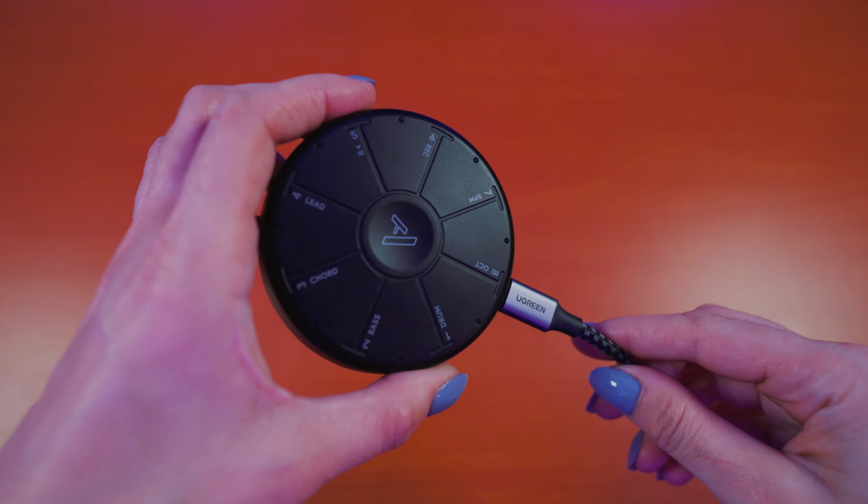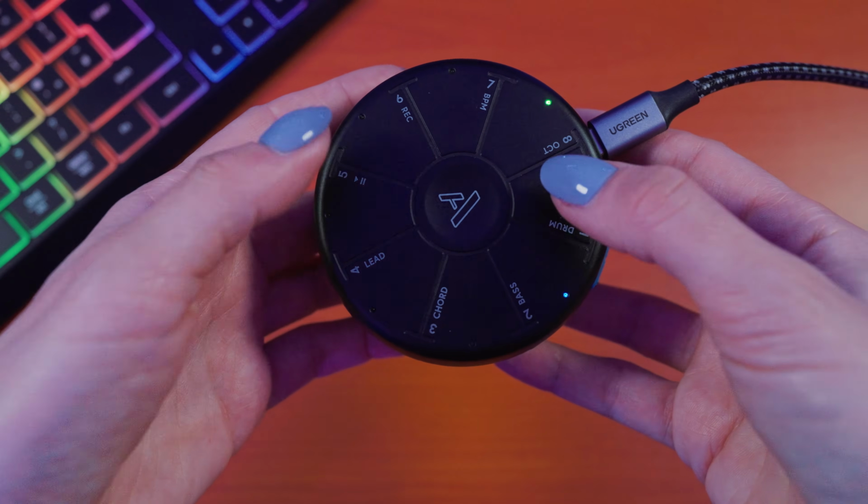Let's plug this in. Easy. Where is it? USB-C. And it's already on, so we're ready to go.